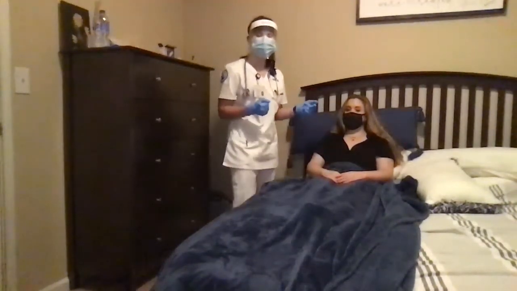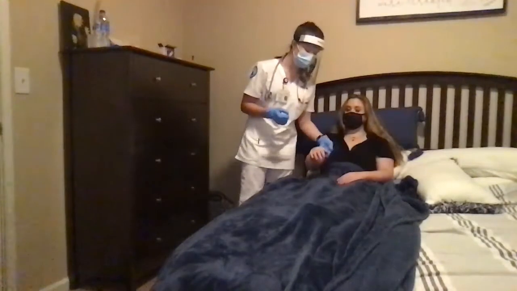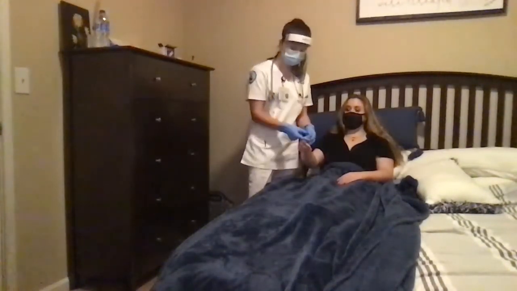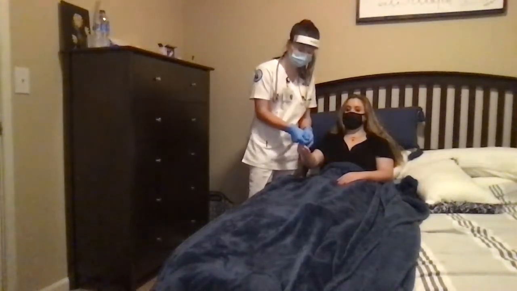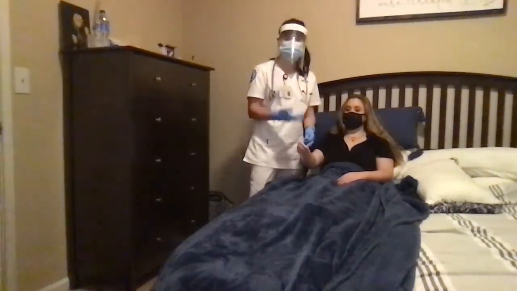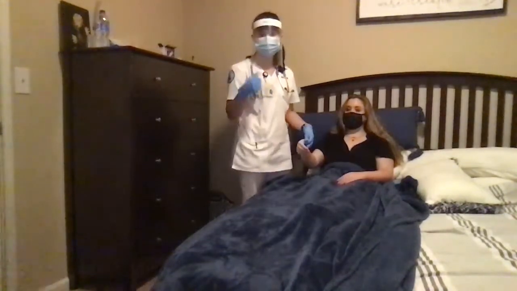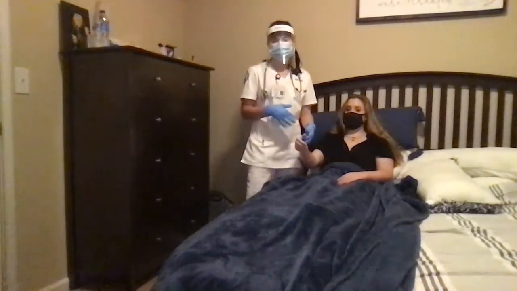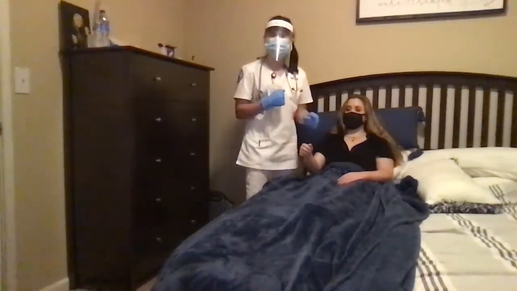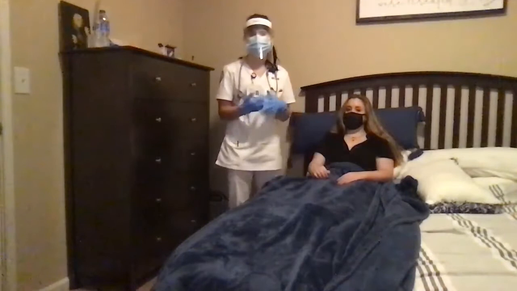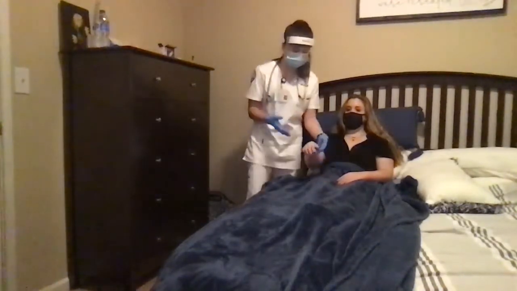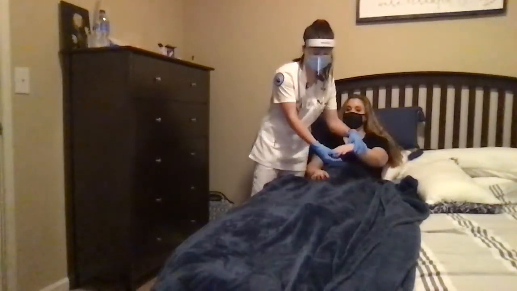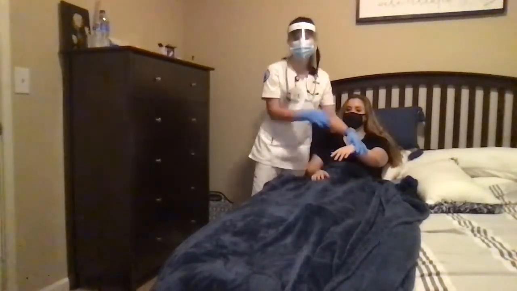Go ahead and check the capillary reflexes of her fingernails by, with your index and your thumb, mash the nail bed down and release and watch for it to refill. Capillary refill should be in under 3 seconds. If it's over 3 seconds, you are looking for a possibility of dehydration. And you want to do that to each one of the fingers. You want to check each capillary refill of the finger.